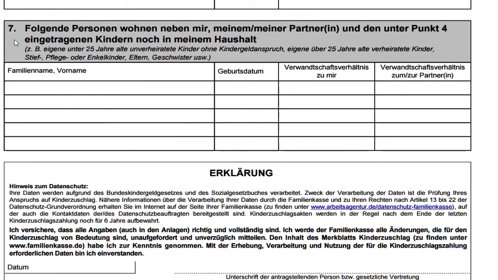For example, these persons could be your own unmarried children under 25 years of age without entitlement to child benefit, your own married children over 25 years of age, your stepchildren, your foster children or grandchildren, your parents or siblings, etc. So, if it is the case, you write the last names and the first names of these persons here, here, and here, their dates of birth here, here, and here, their relationship to you here, here, and here, and their relationship to your partner here, here, and here.